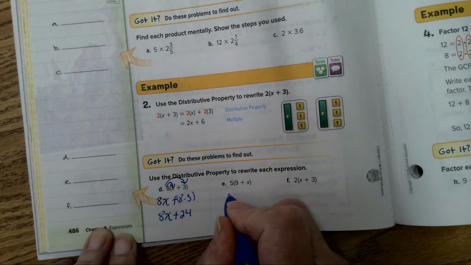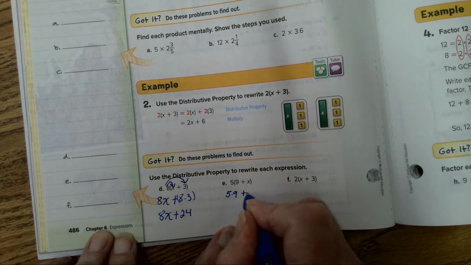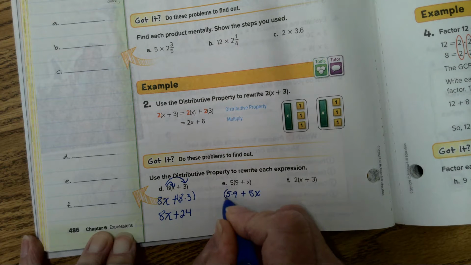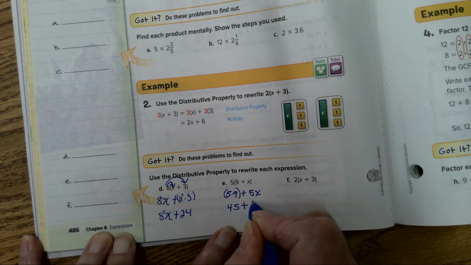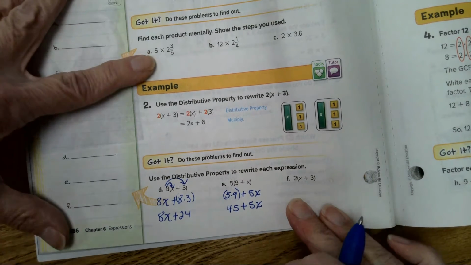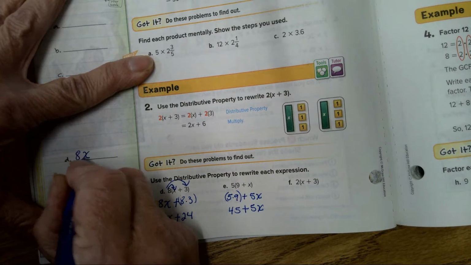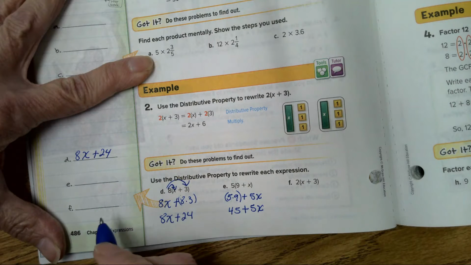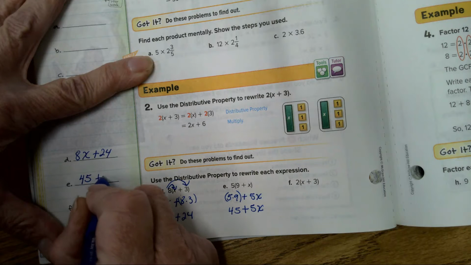This one will be 5 times 9 plus 5 times x. 5 times 9 is 45. The answer is 45 plus 5x. I'm going to write these answers on our answer blanks. 8x plus 24. Make sure you are doing this also. 45 plus 5x.